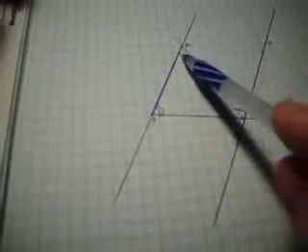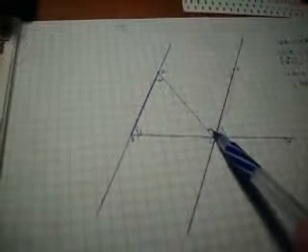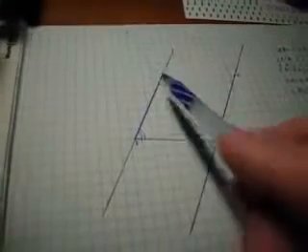Now we have angle BAC. This is the angle we're going to talk about first. See that angle right there? And it's going to be equal to the angle of ACE. That's that angle right there. And so, why are these two angles equal? Because of Euclid Book 1, proposition number 29.